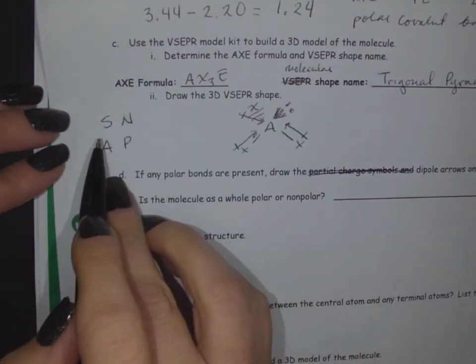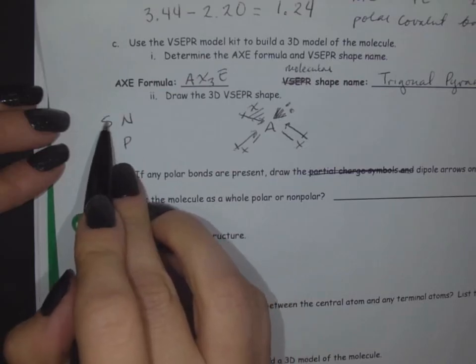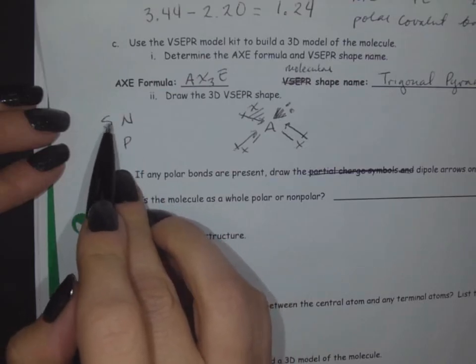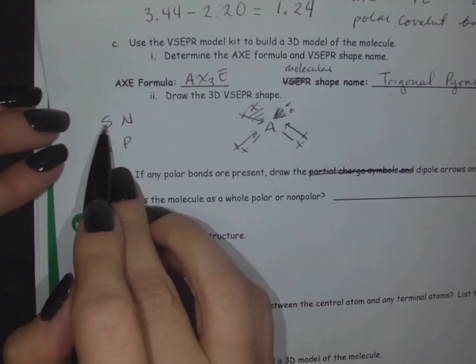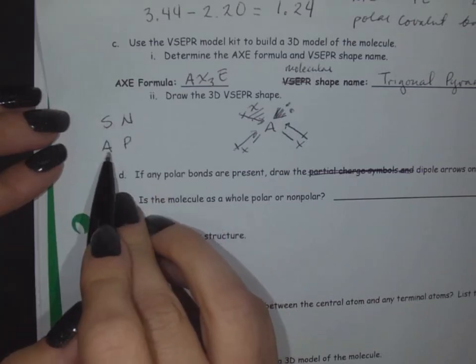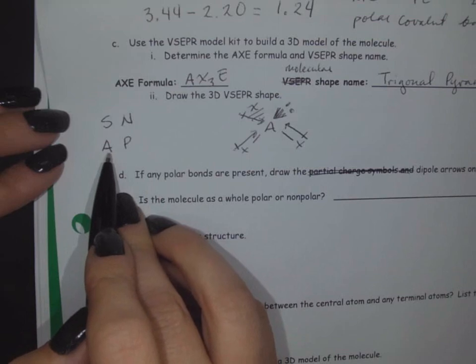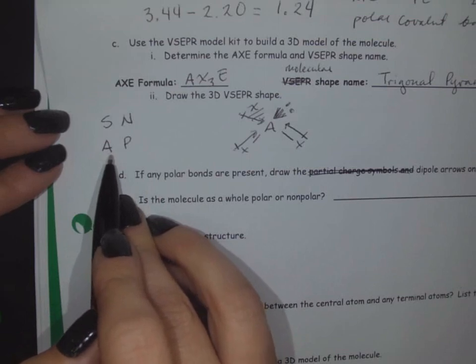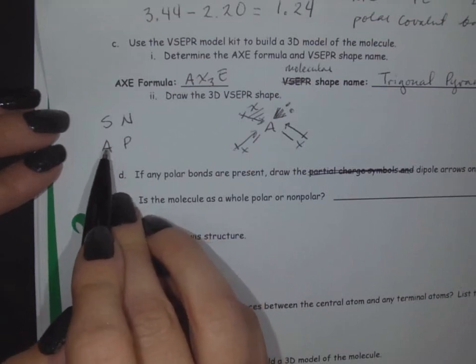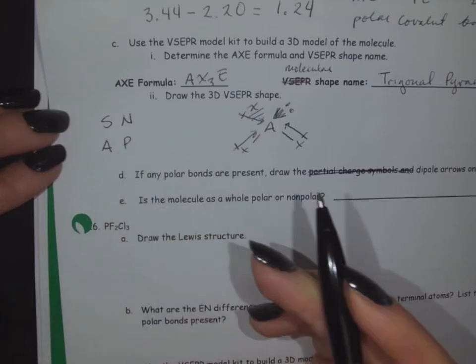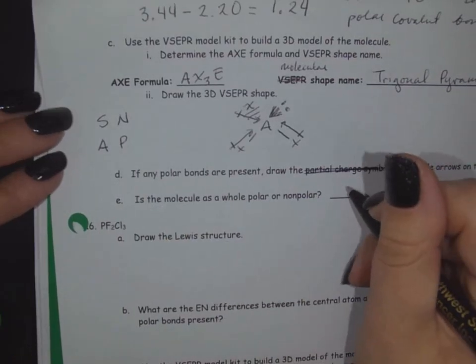So just remember SNAP. Symmetry, everything around it is the same. The arrows are canceling. Then it's nonpolar. Asymmetry, especially lone pairs, really tends to throw off the symmetry. Not 100% of the time, but a good majority of the time. So when it's asymmetrical, it's polar. So this is a polar molecule.